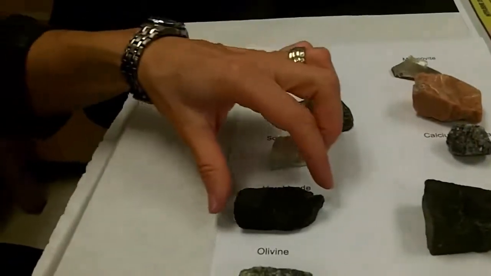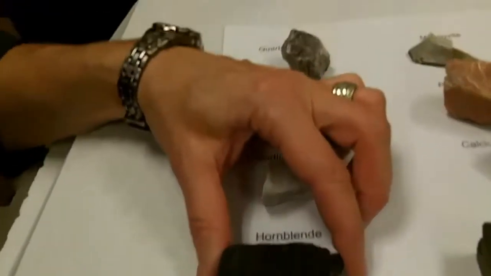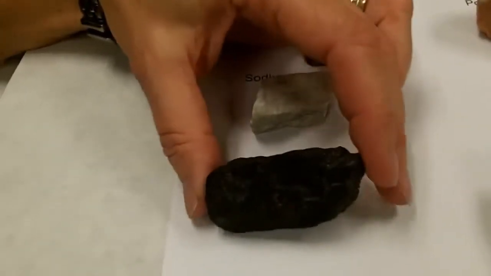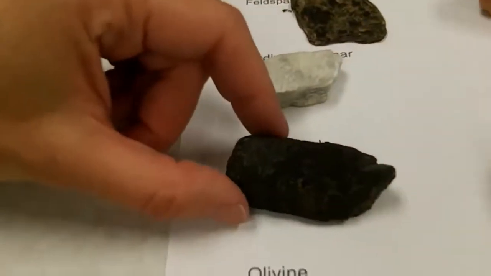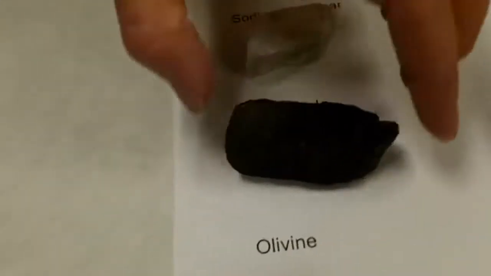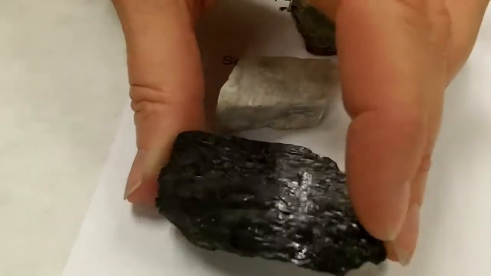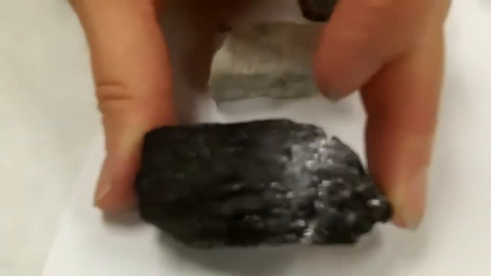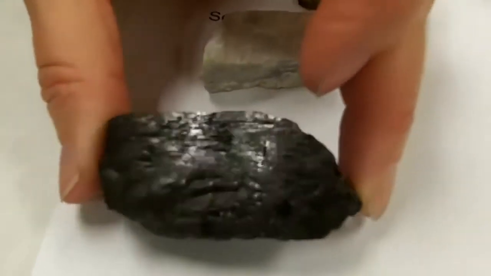Moving on to some of the more ferromagnesian-rich minerals, we have hornblende, which is one of the amphiboles. Hornblende is always black in igneous rocks, and a good characteristic to look for are the very long, skinny crystals that hornblende typically will have, particularly when it's in a porphyritic igneous rock. So look for the black, long, thin, columnar shaped crystals when you're looking for the amphibole that's called hornblende.